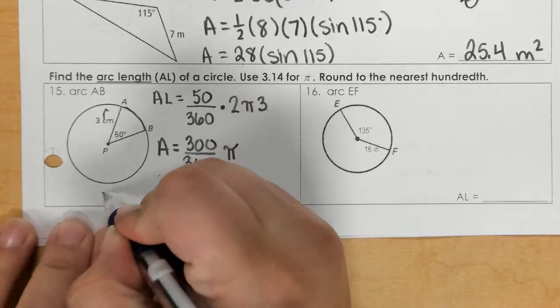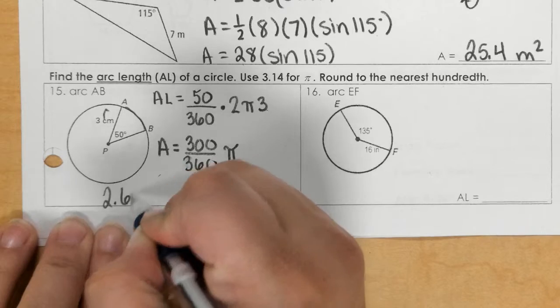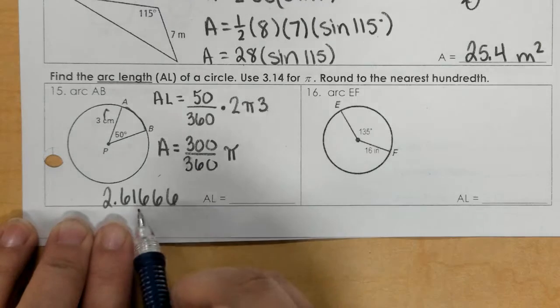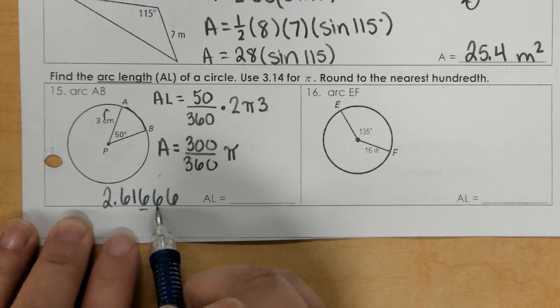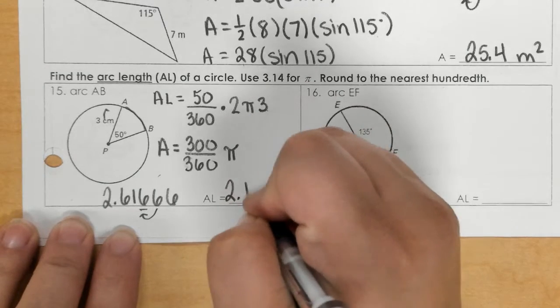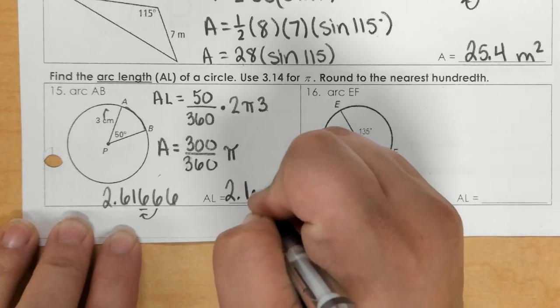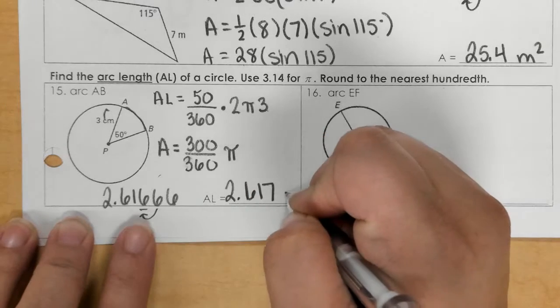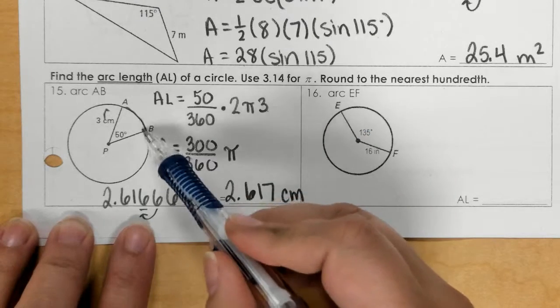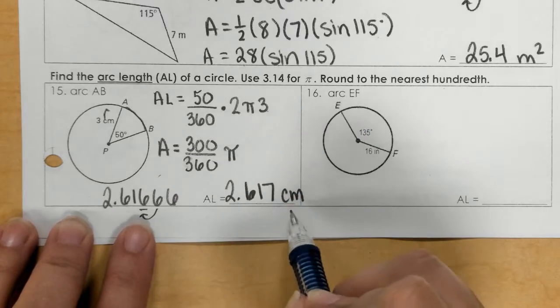This gives me a 2.6166 repeating, and if I'm rounding to the nearest hundredth, this 6 goes up to 7. So I have 2.617 centimeters. And this is like a distance of the arc of the circle, so I don't need to put squared on that.